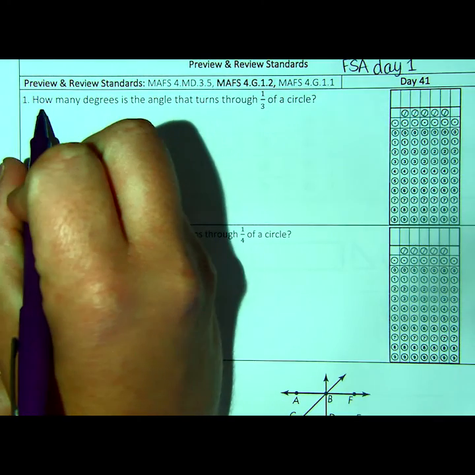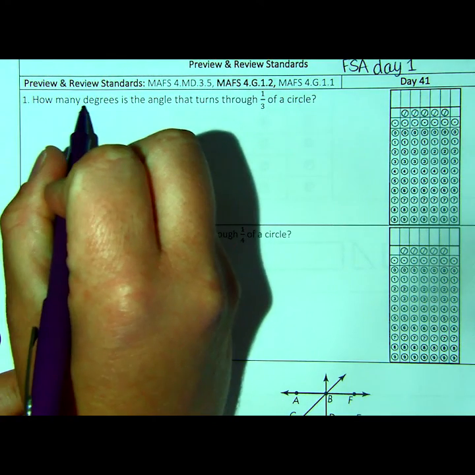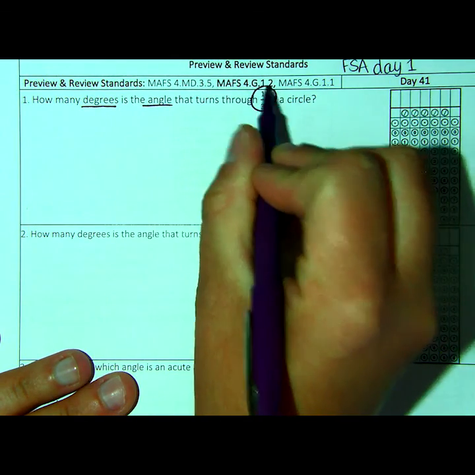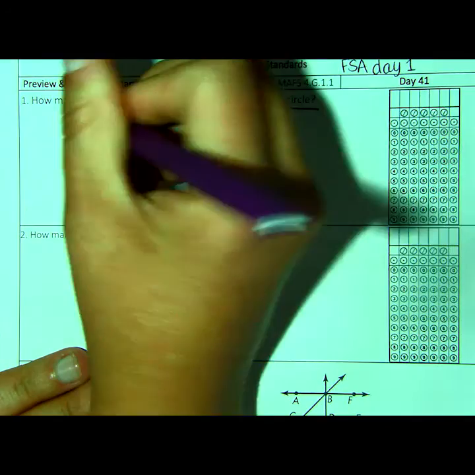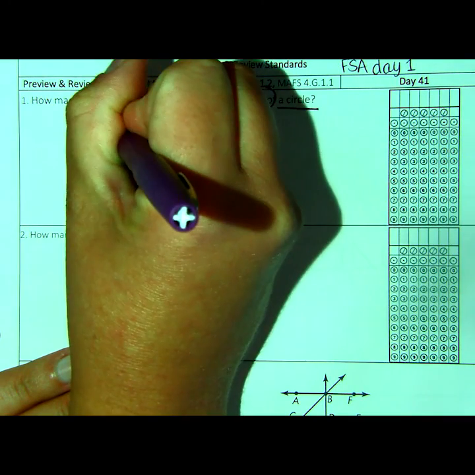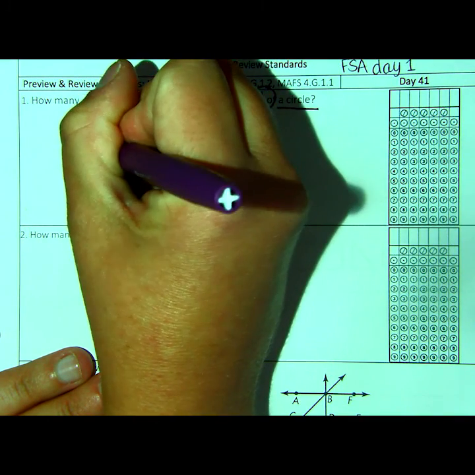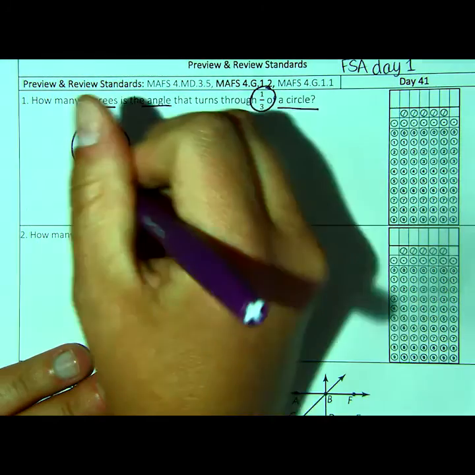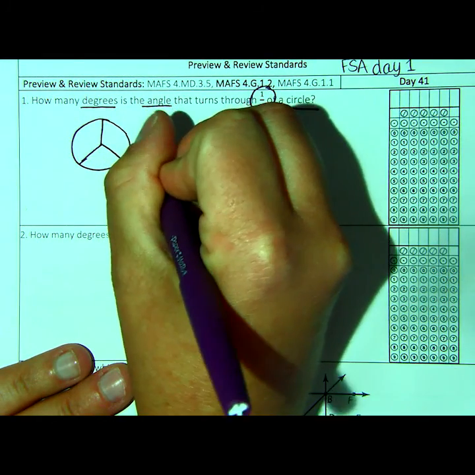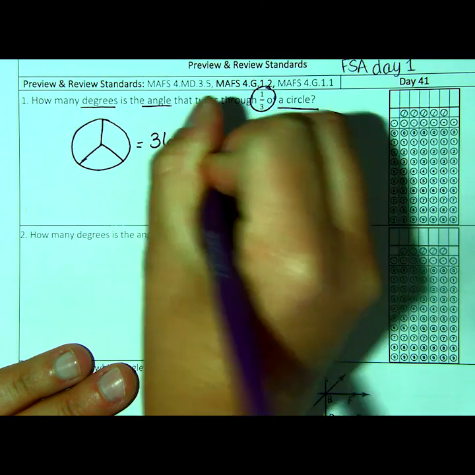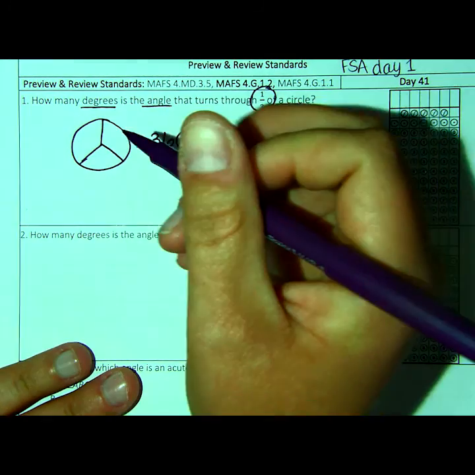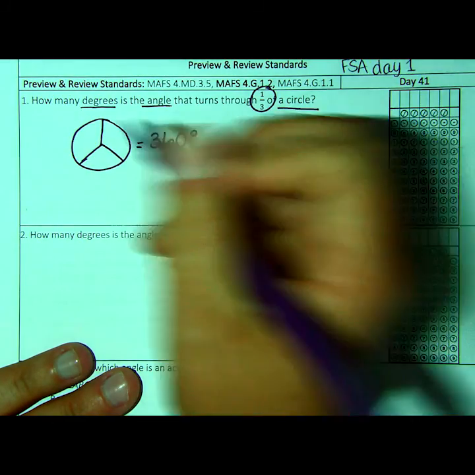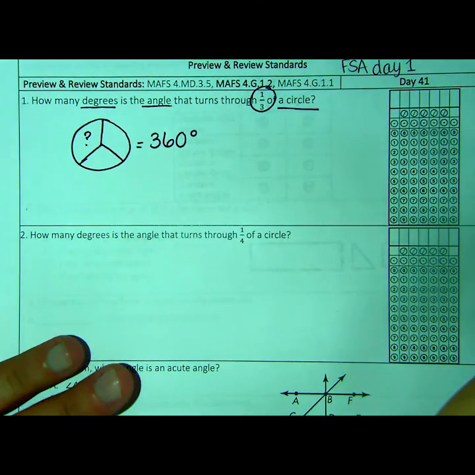Question number 1 is asking us how many degrees are in an angle that turns through 1/3 of a circle. So the first thing my brain likes to do is draw a picture, and I know that 1/3 means I'm dividing my circle into 3 equal parts. And I know that a circle has a total of 360 degrees. So I need to think to myself, these are each going to be the same size part. So what is going to be the measure of each of these angles?